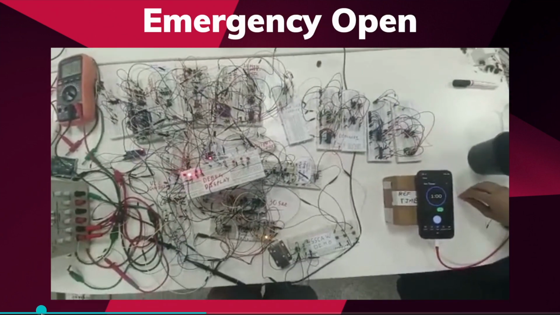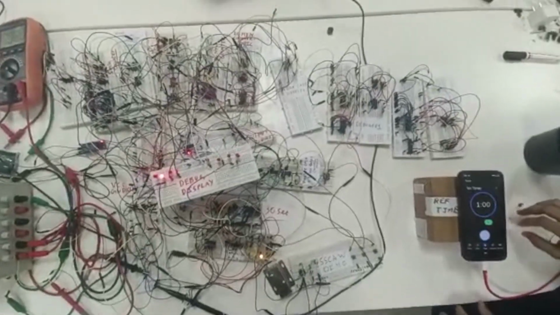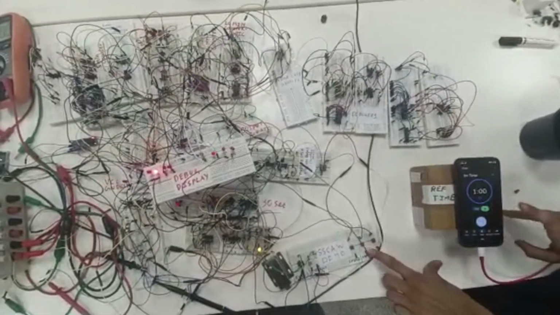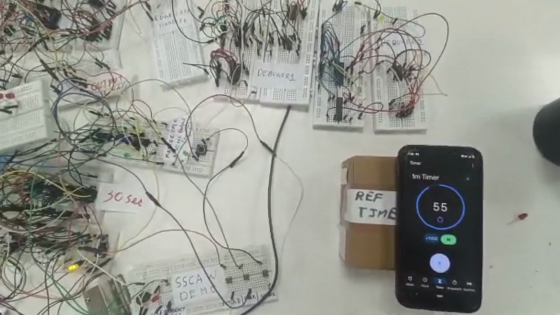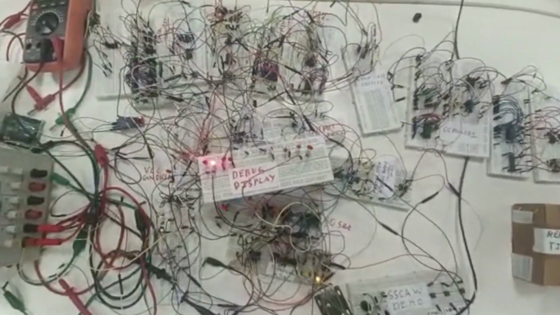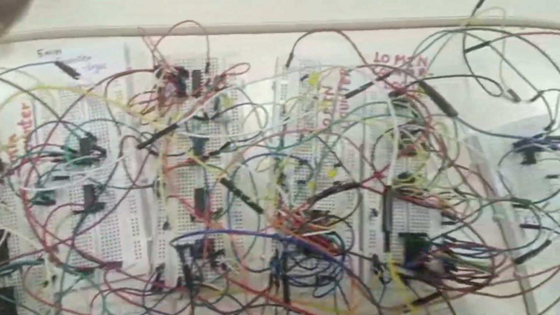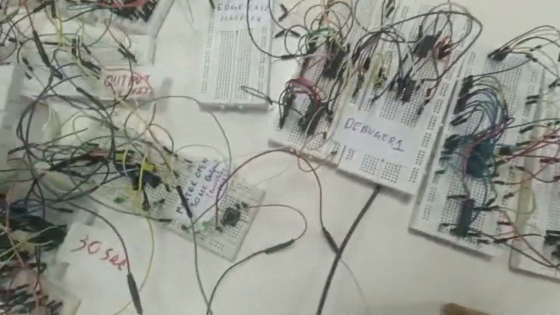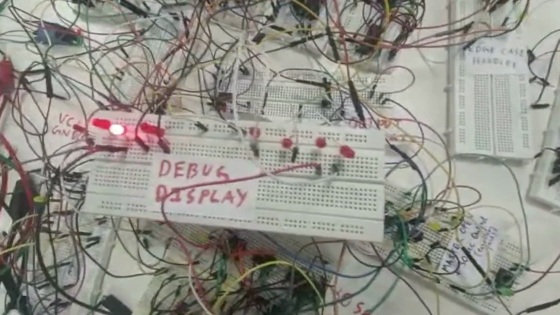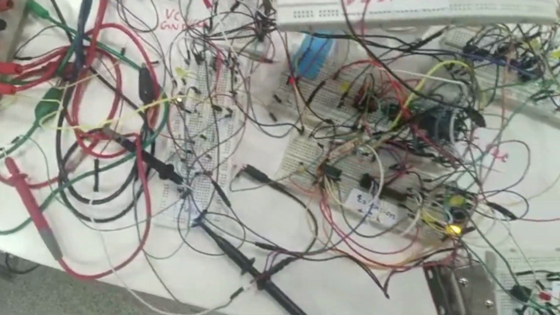This is the video demonstration for emergency open. The voltage source. Can we lock? So we have locked, and for demonstration purposes, instead of using a 1 Hz pulse, which would be for 10 minutes, a 5-minute extension and also a 30-second alarm, we will be using a 10 Hz pulse, which makes all of this 10 times faster, so that we can easily demonstrate it in a short time.